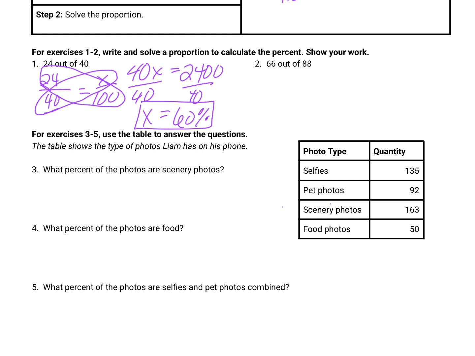Welcome back. Now that you've had a chance to try number 2, let's check to make sure that you got it correct. So first, to set up our proportion, you should have started with 66 over 88 equals x over 100. This is another one where we need to use cross products to solve. So when I do this, we're taking 88 times x to get 88x, and then taking 66 times 100 to get 66. Let's fix that here.